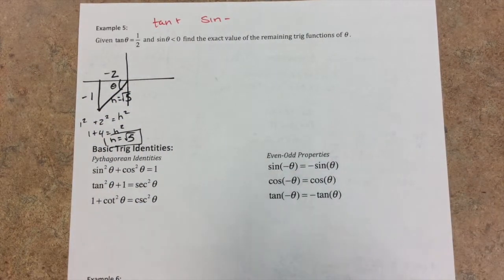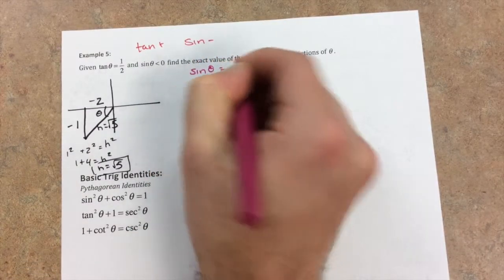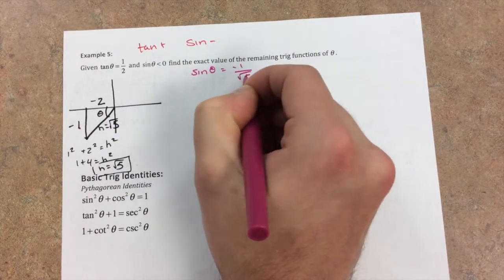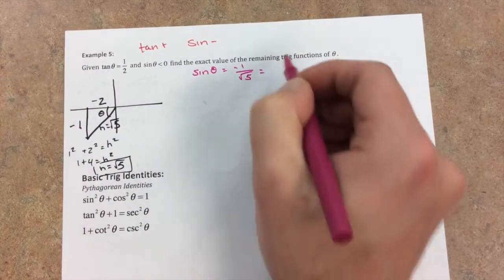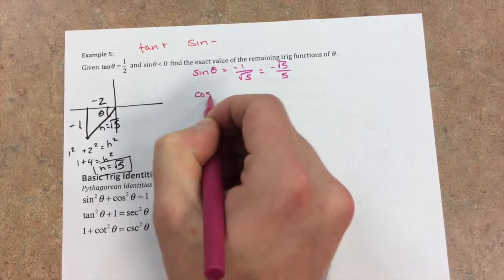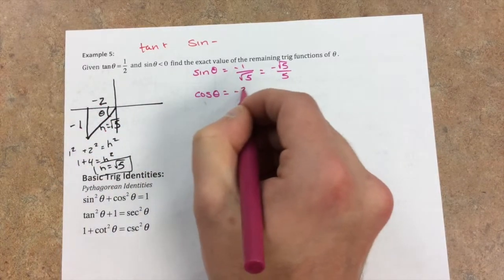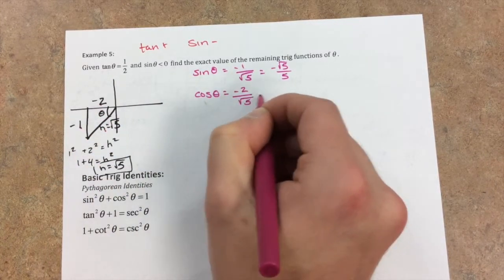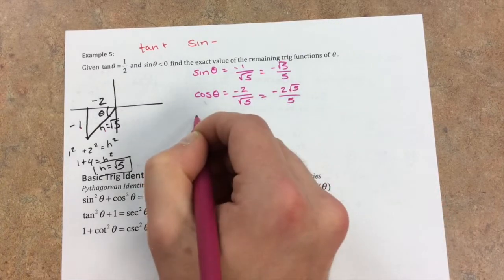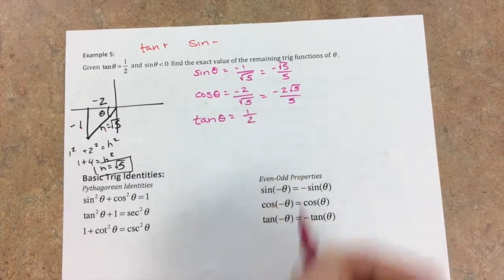So we have sine theta is opposite over hypotenuse, or negative root 5 over 5. We have cosine, which is adjacent over hypotenuse, which is negative 2 over the square root of 5, or negative 2 root 5 over 5. We already were given tangent, which is 1/2.